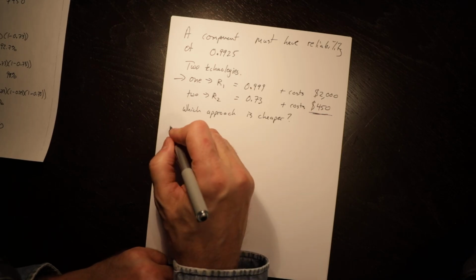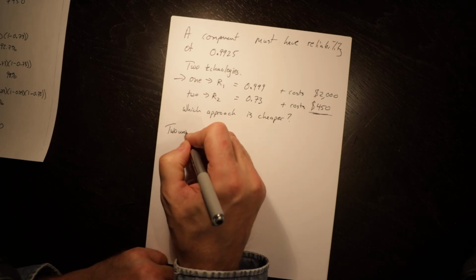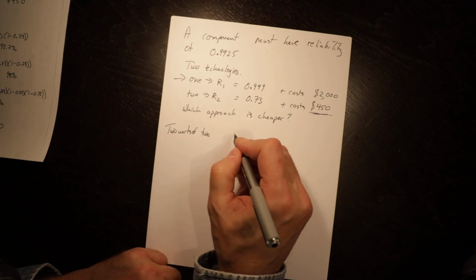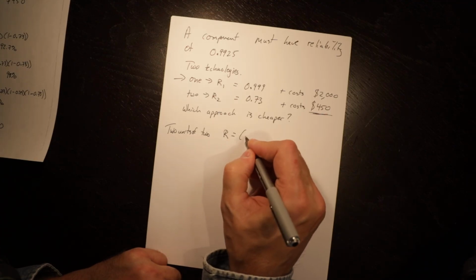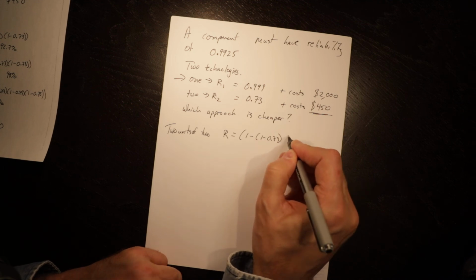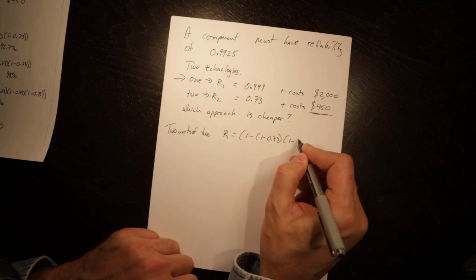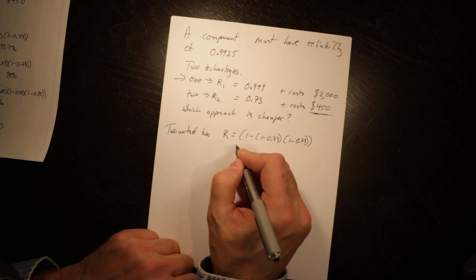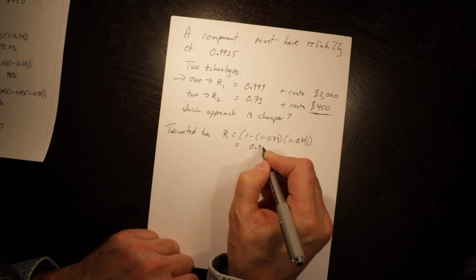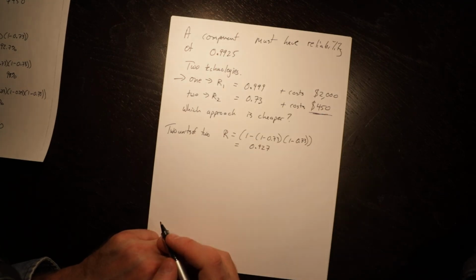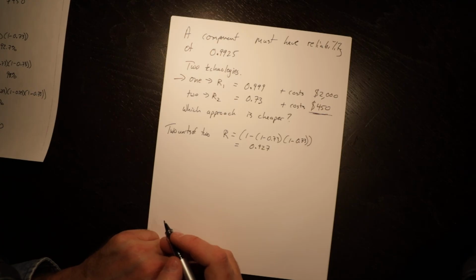If we had 2 units of 2, the reliability would equal 1 minus 0.73, 1 minus 0.73, equals 0.927. Doesn't get us there. So we're not high enough yet.